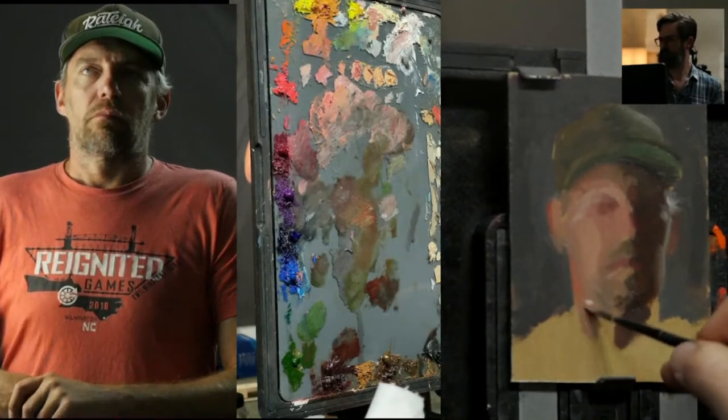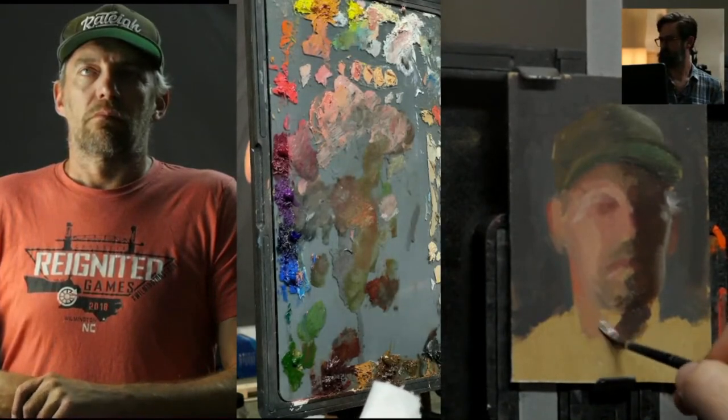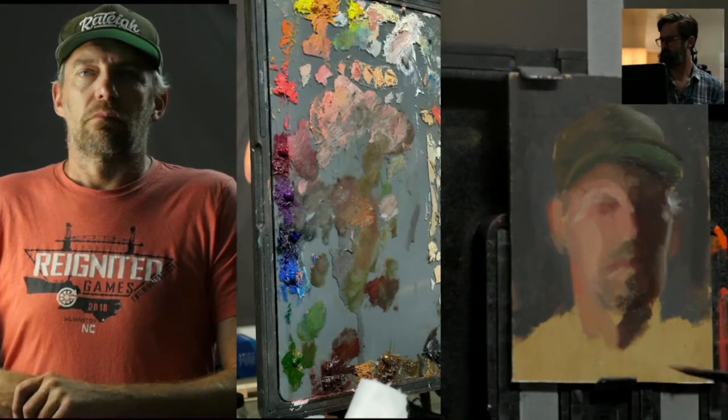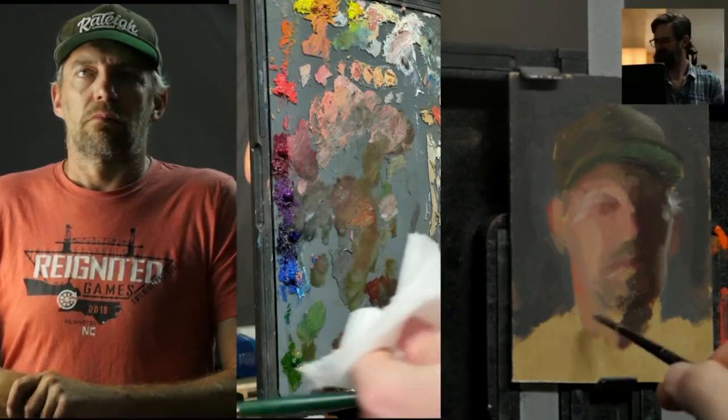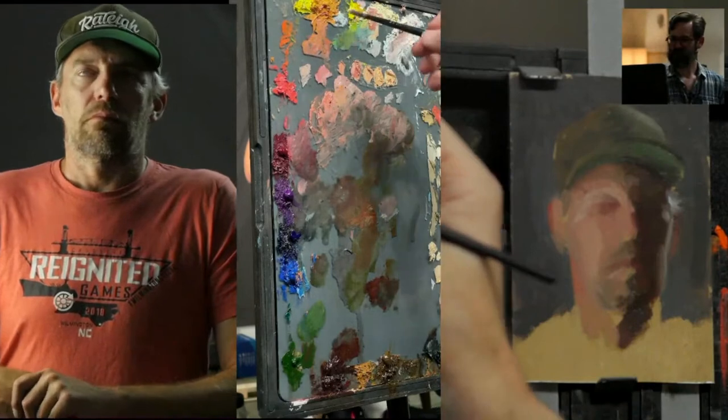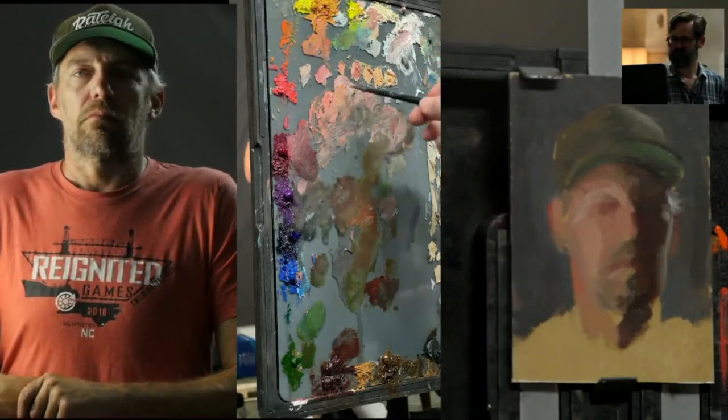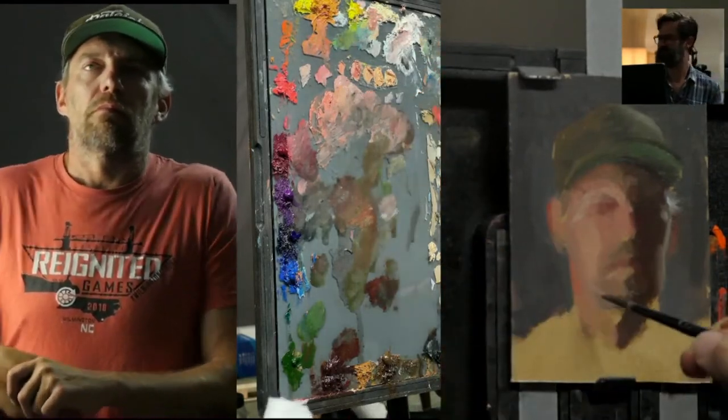What's that saying that we always do? Color study is key, or color study is king? Yeah. It's either key or king, I can't remember. I think we do it interchangeably. The fact that I can't remember that maybe shows that I need to do more color studies.